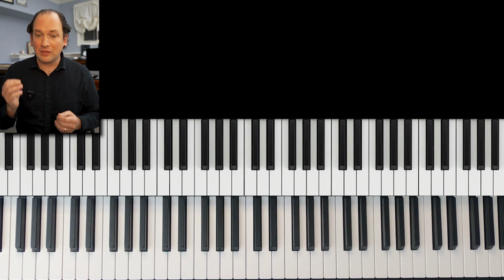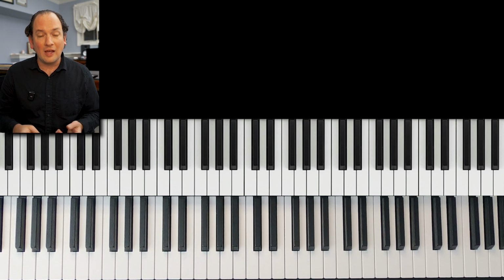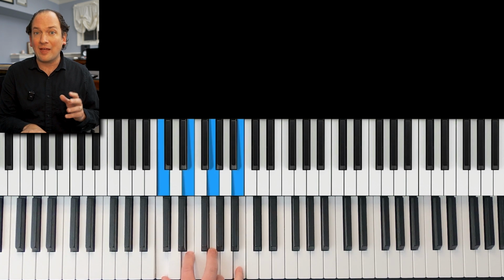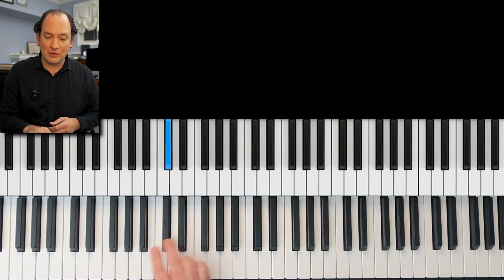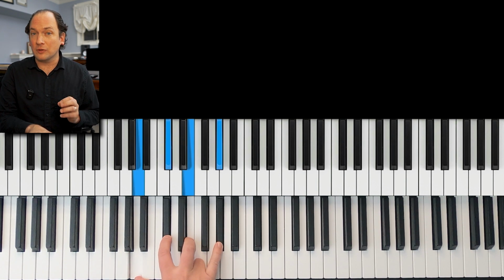To figure out a major 7th chord, we're going to think about the major scale of the root of the chord. All you have to do is stack 1, 3, 5, and 7 of that major scale, and that's your major 7th chord. In this case, a C major 7th chord. Another example, if we wanted to figure out an A major 7th chord, think A major scale, 1, 3, 5, 7. There's my A major 7th chord.